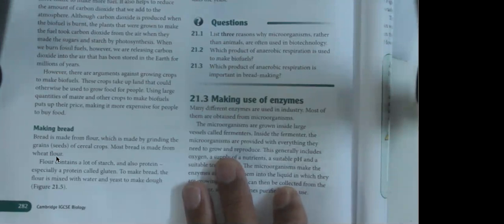Starch, right? You agree with me? She is saying that starch is the main constituent, right? So flour contains lots of starch, and also a protein called gluten.